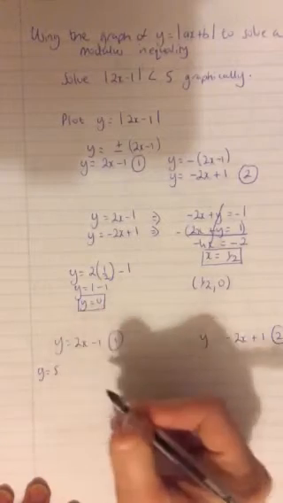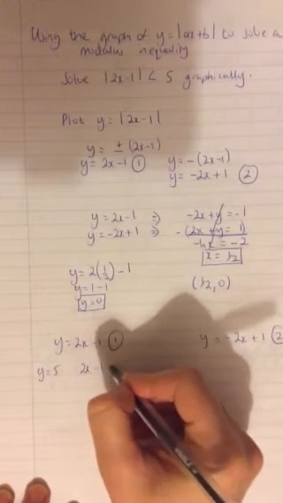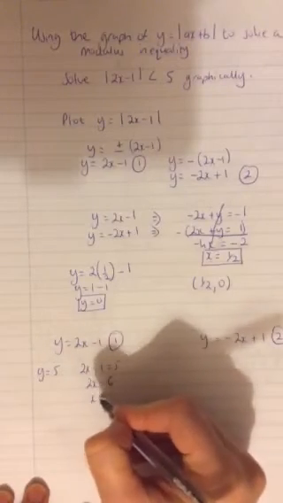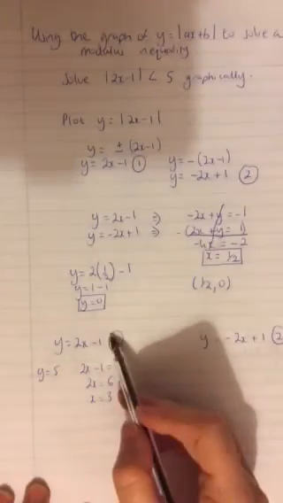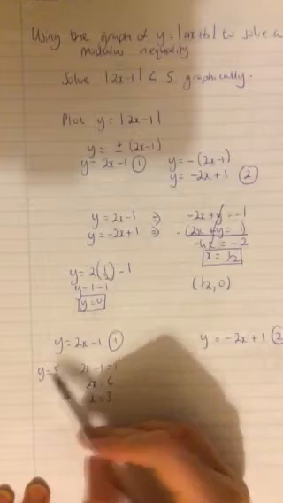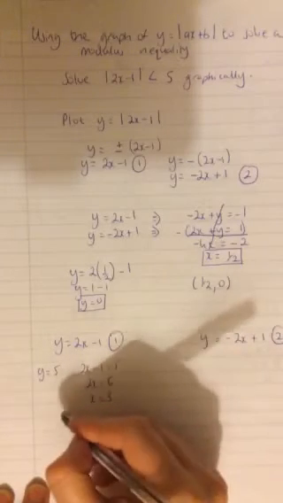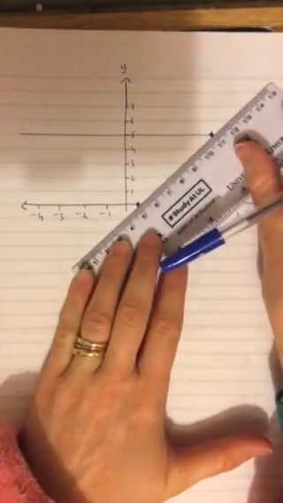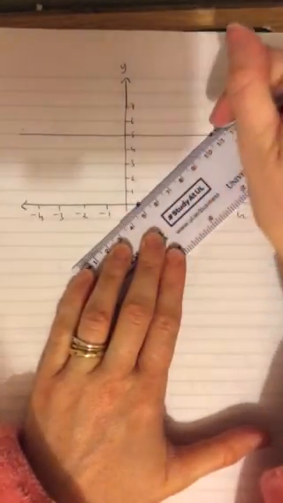If we place y equals 5, we're going to have 2x minus 1 equals 5. We'll solve it: 2x equals 6 and x equals 3. So this line will intersect with y equals 5 at the point 3, 5. Let's plot that point. We go over to 3 and up to 5, and then we can plot that line. We'll call that line 1.